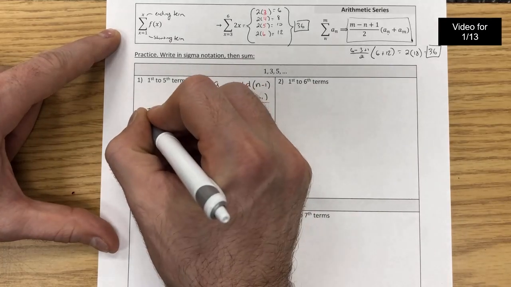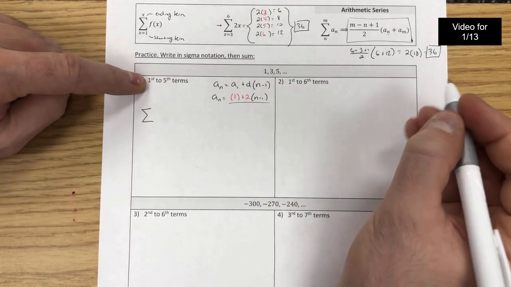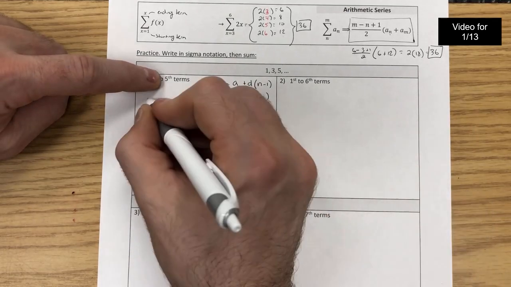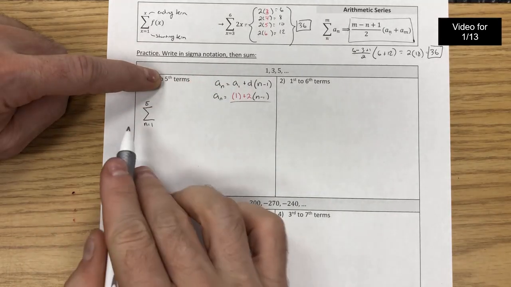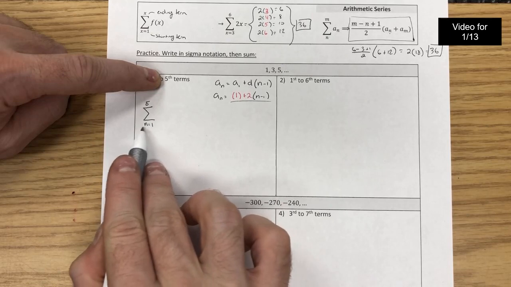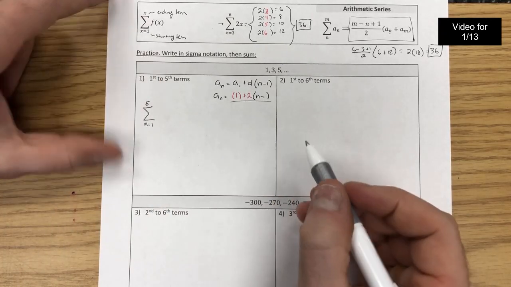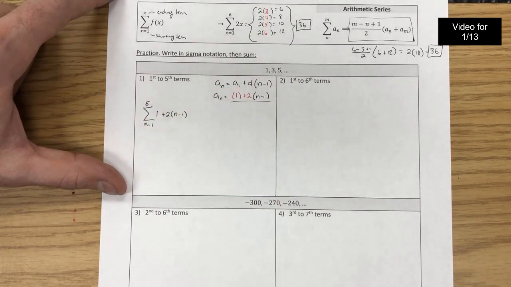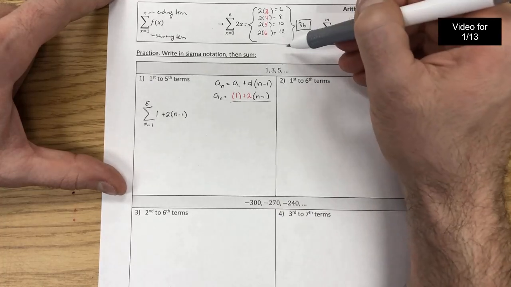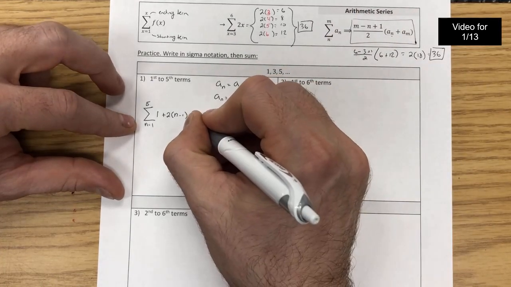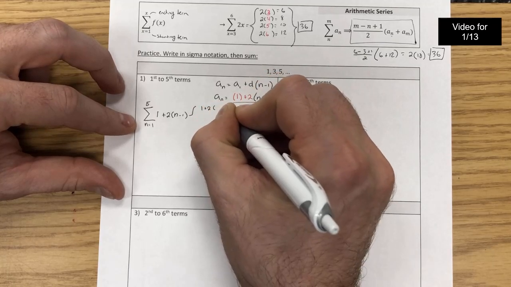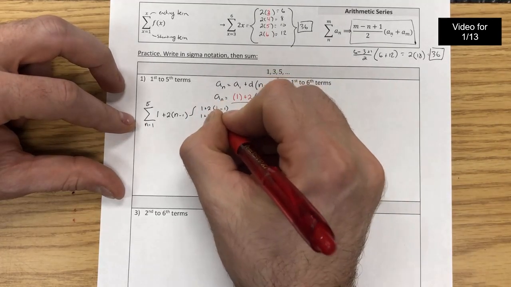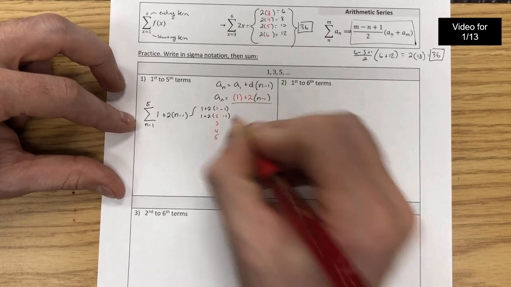So I'm going to set it up and say, I'm going to sum the series from the first term, my variable being n, so from n equals 1 all the way up until n equals 5. And notice I don't write n equals 5 on top because I've already denoted which variable I'm changing. What's the formula? Well, it's this one right here. 1 plus 2 times n minus 1. So what I could do is, like I said, I could do it via the brute force method. I could say, okay, 1 plus 2 minus 1, 1 plus 2 minus 1. Actually, let me see how many times I'm going to have to write this. 1, 2, 3, 4, 5.